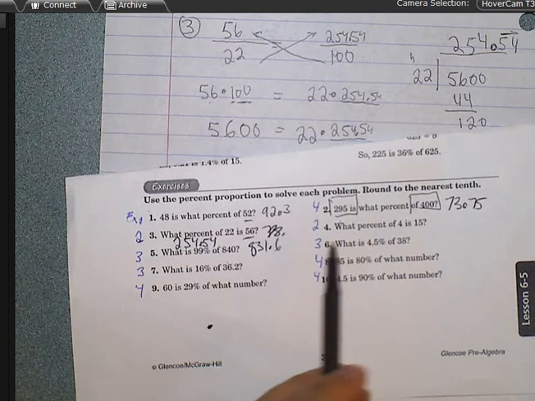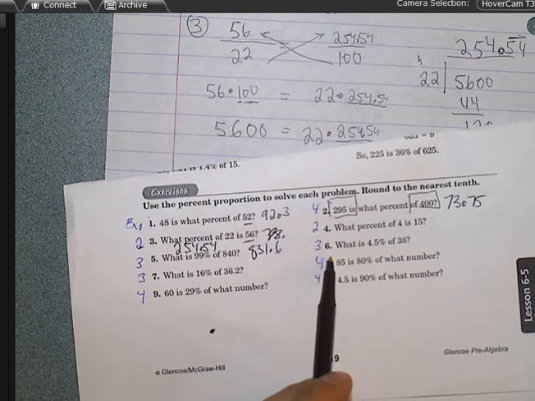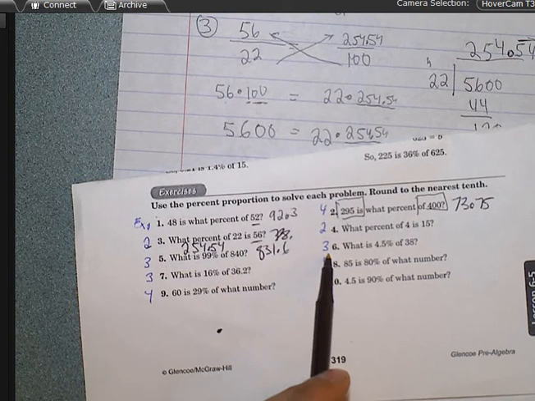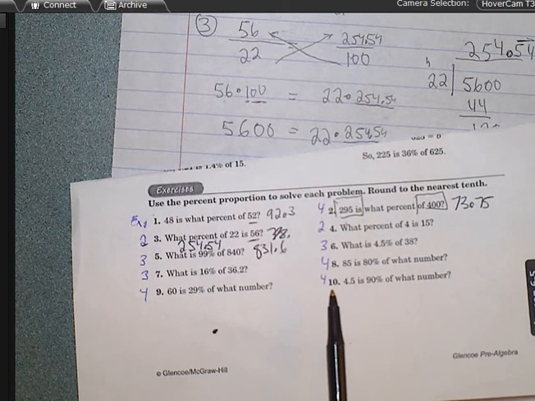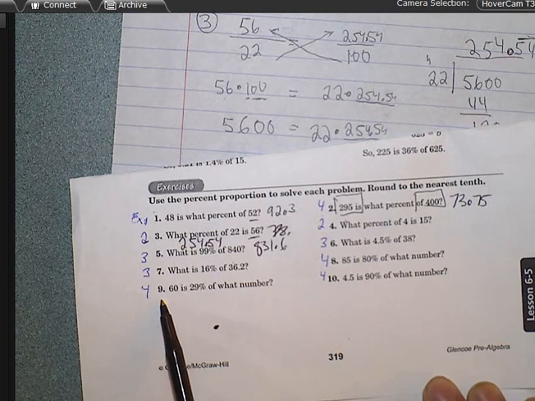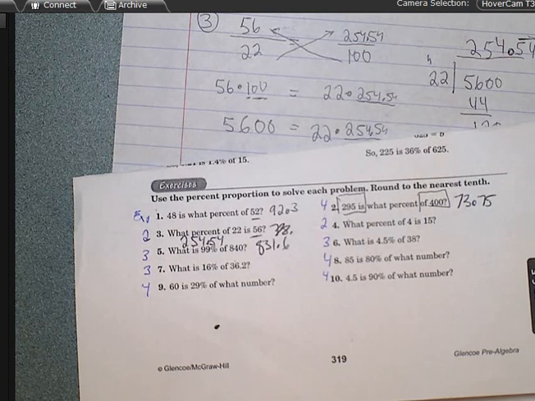For the YouTube people right now, if you want to pause it, you can look at these clues. The next problem, problem 4, is like example 2. Number 6 is like example 3. Number 8 is like example 4. Number 10 is like example 4. Problem 9 is like example 4. Problem 7 is like example 3. Anyway, YouTube people, I hope this homework helper helped you out, and I will see you in class for the homework check. Take care.